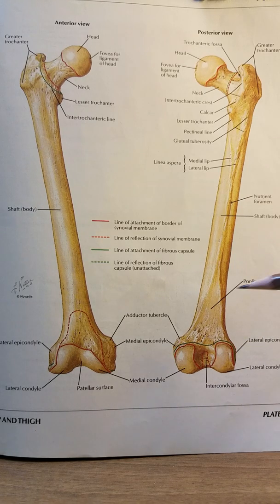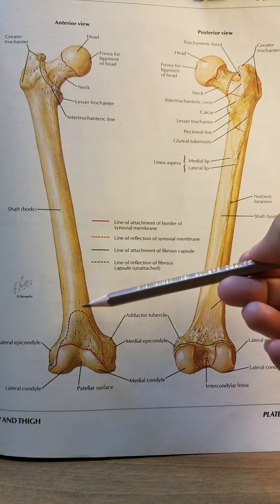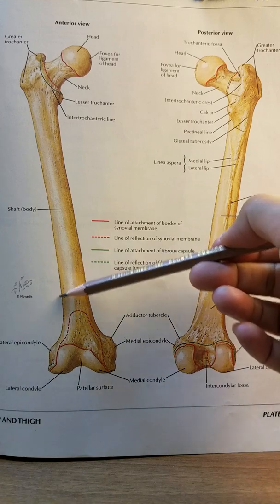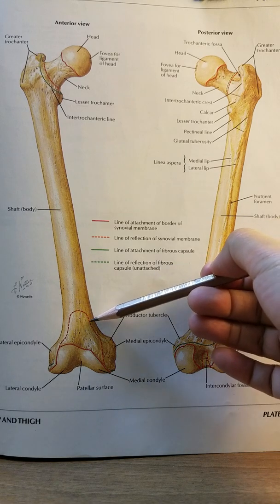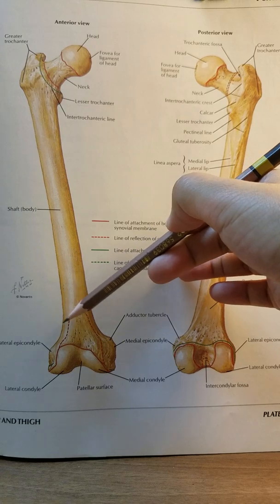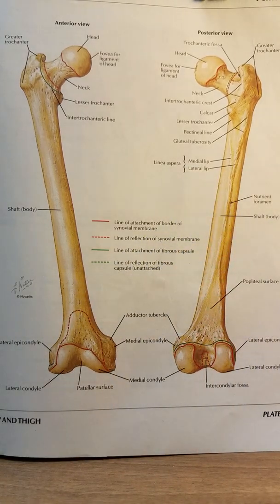So as a result, again in the lower part, we have 4 borders and 4 surfaces, right? So you'll have a medial border and a lateral border, and posteriorly, you'll also have the supracondylar lines, and as a result of the 4 borders, you'll have 4 surfaces. So you'll have an anterior surface, a medial surface, a lateral surface, and then posteriorly you have a surface between the two supracondylar lines.